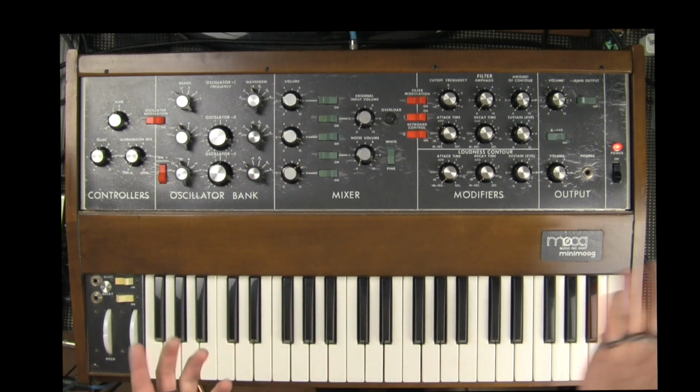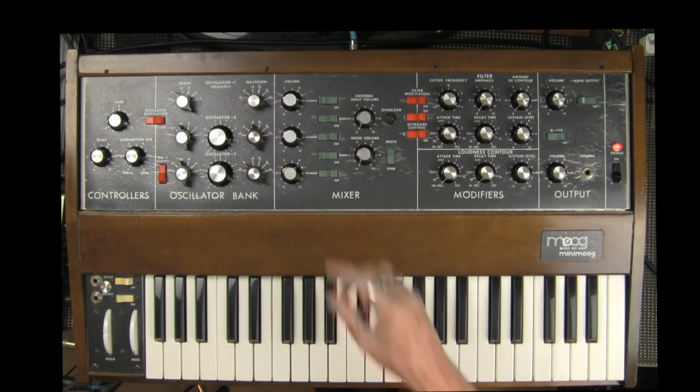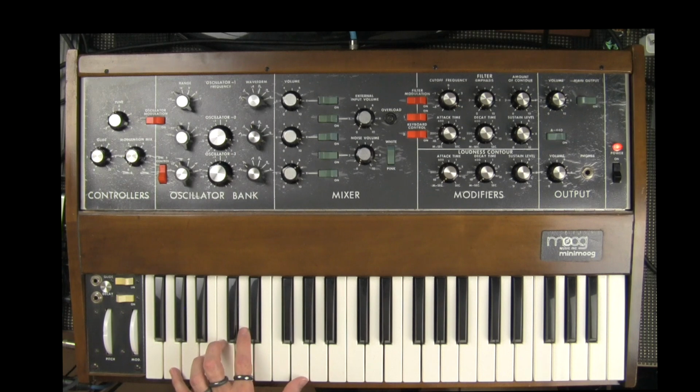So anyway, we're not going to talk a lot about the clicks, although I just talked a lot about the clicks. So I guess we're going to talk a lot about the clicks, but now I'm moving on to the triangle, and we are going to listen to its range.